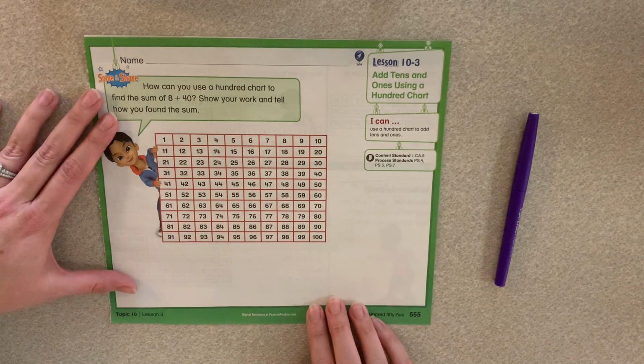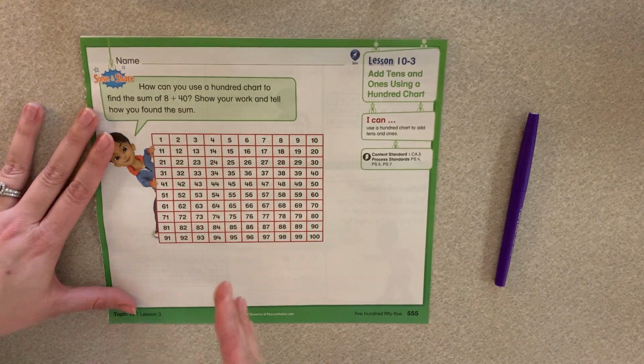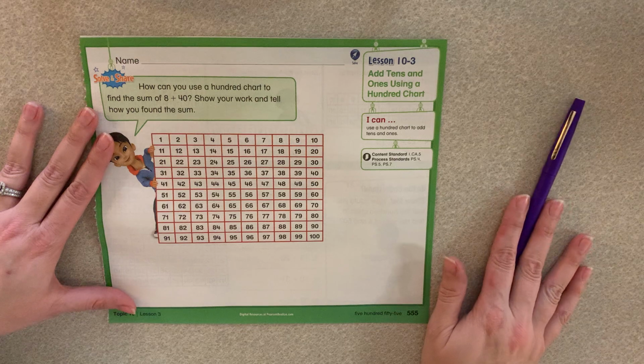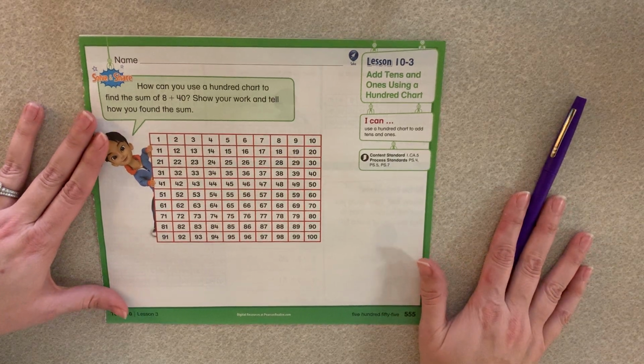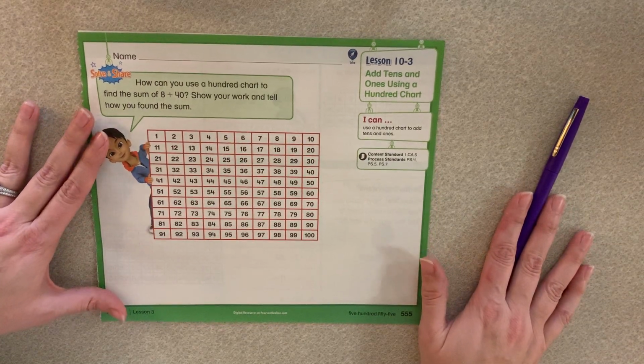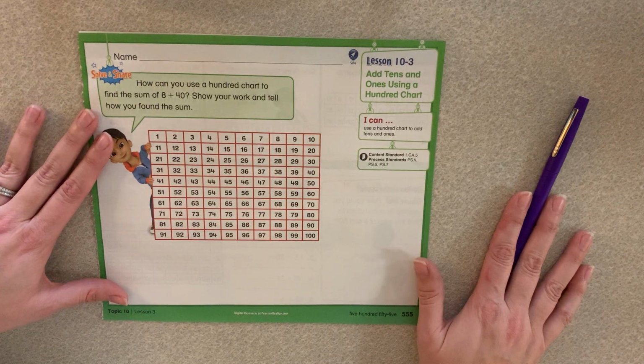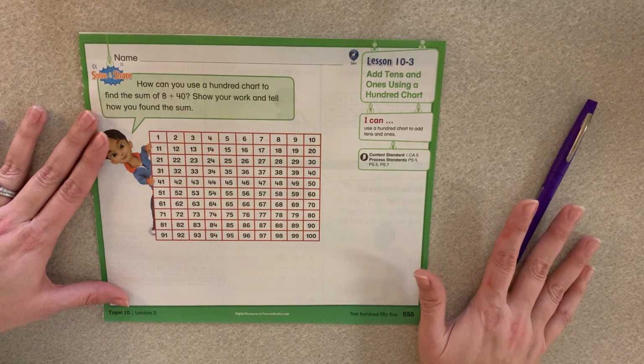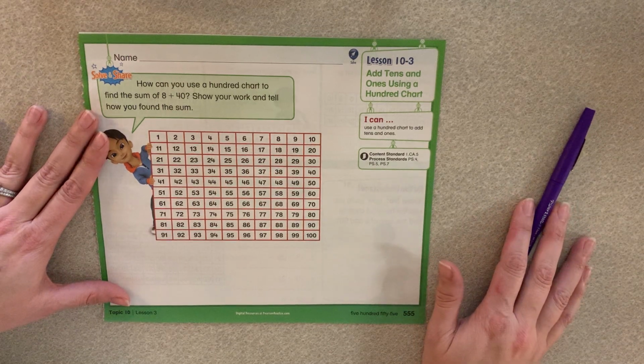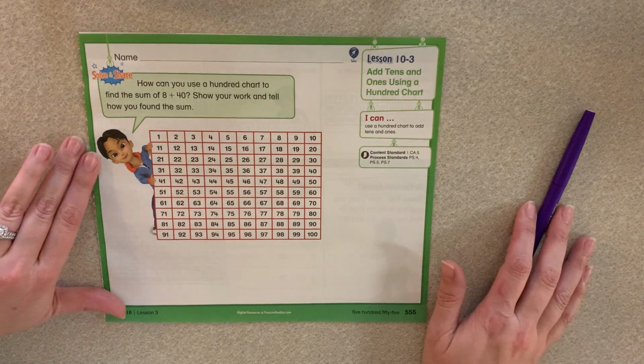The reason I'm showing you all these different ways is because after we practice the different ways you can add tens and ones, you might find one way that is just really easier for you. And so after we've practiced and learned all those different ways, you will find a way that just works for you, that's a little bit easier for you, okay?